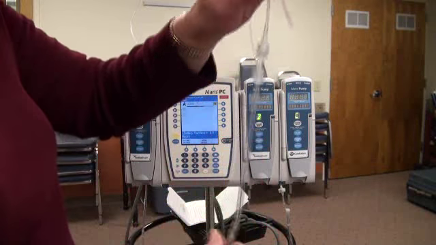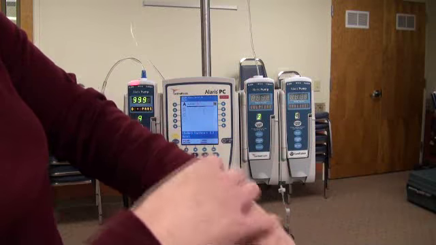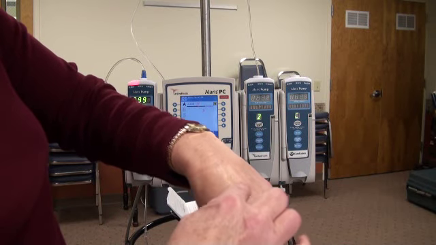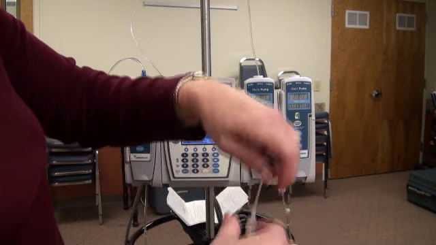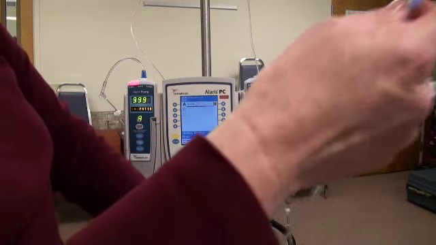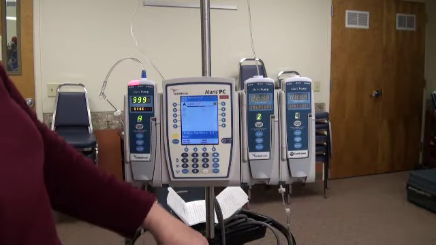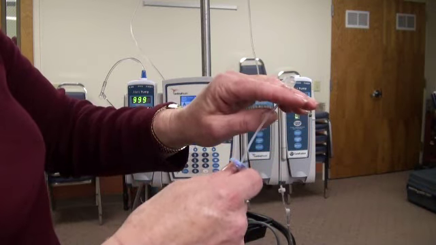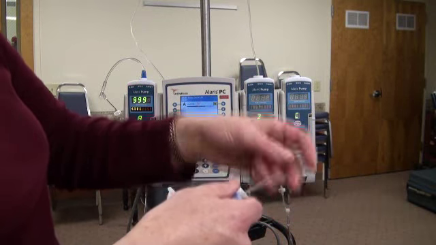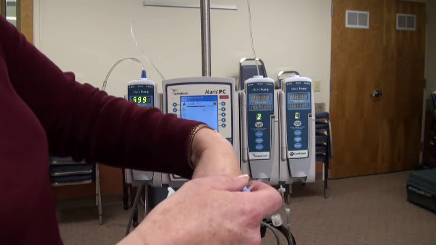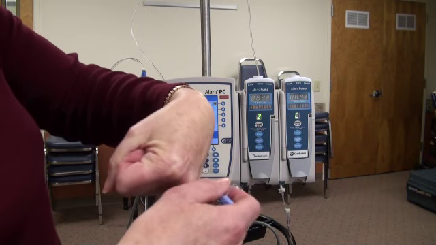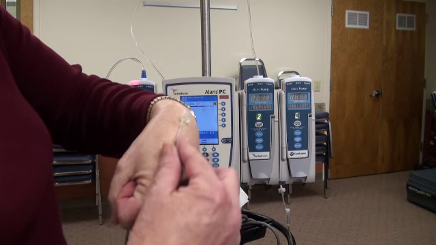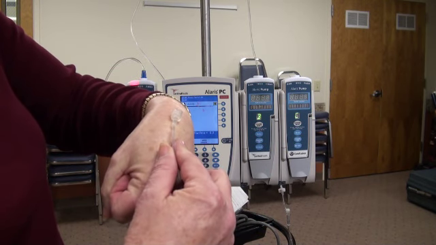We don't see any kinks. The IV site, we're going to say, is right in the hand. This is soft. We're looking up the line. We're not seeing anything. Everything looks like it should be good. It was running fine, then all of a sudden it stopped. Then we notice the patient has their hand bent at a weird angle, enough that maybe it's pulling the IV catheter out.